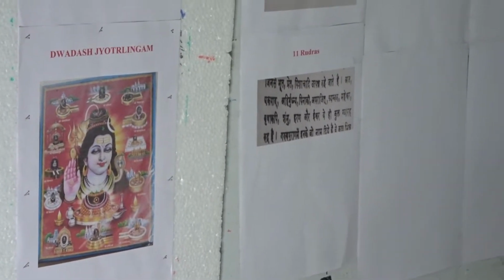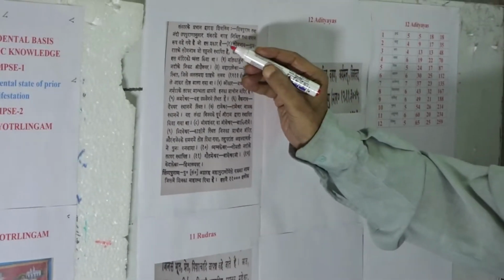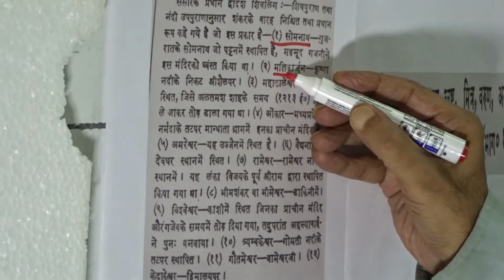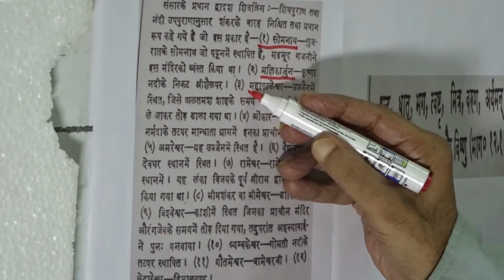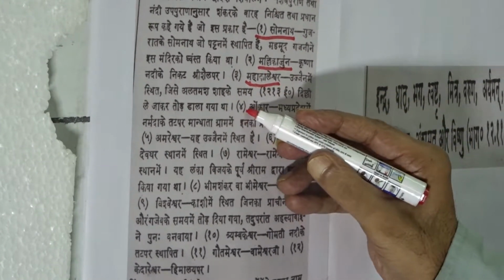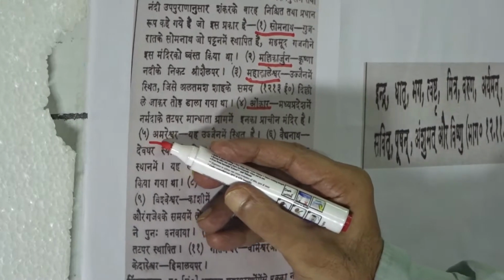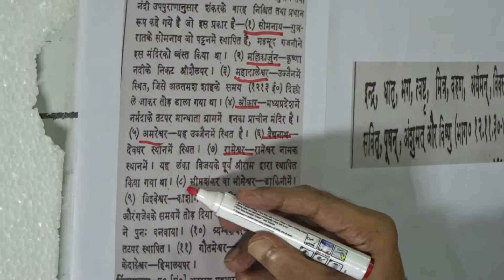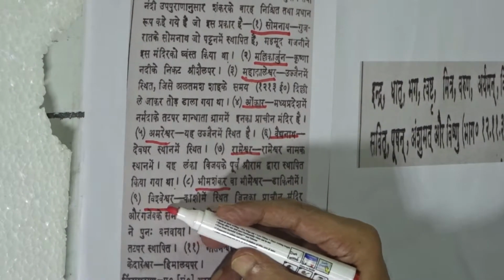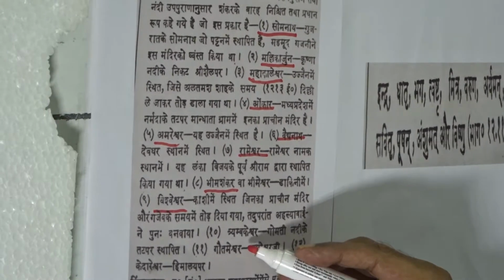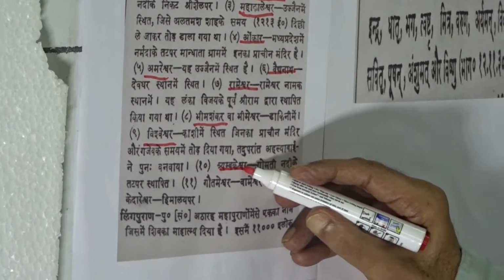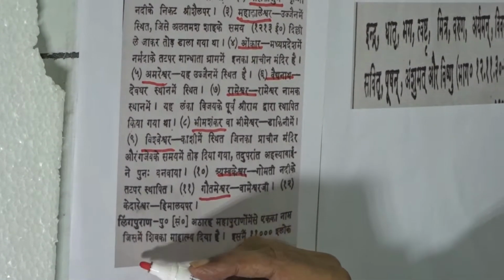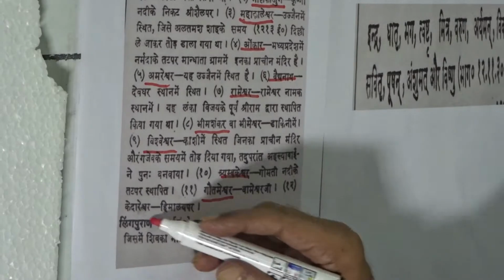described in terms of their transcendental names, beginning with Somnath, Mallikarjun, Mahakaleshwar, Omkar, Amareshwar, Vedanath, Rameshwar, Bhimshankar, Vishveshwar, and then Triambakam, Gaureshwar, and the Kedash.